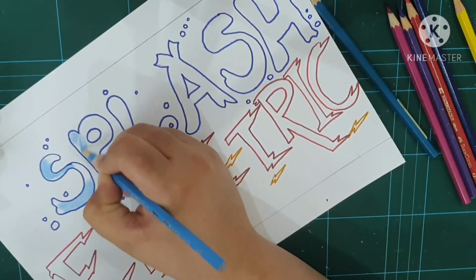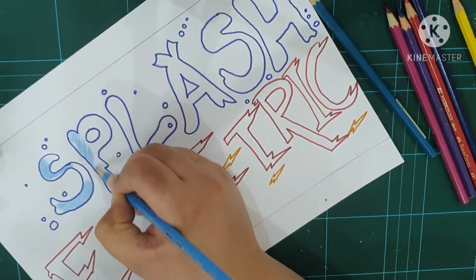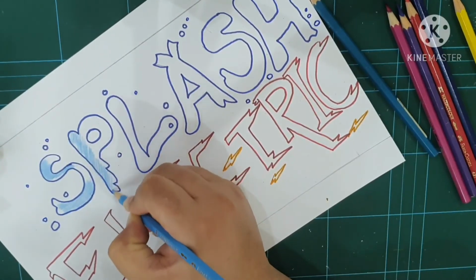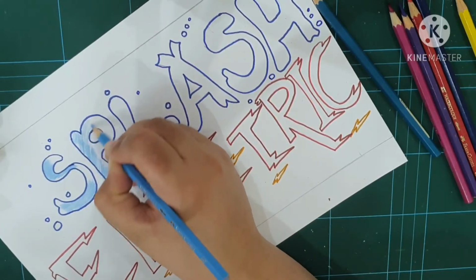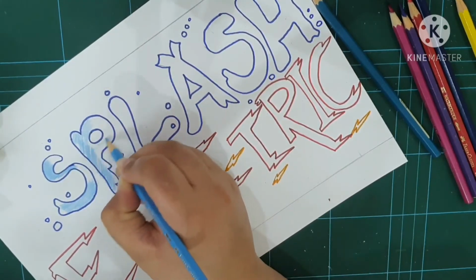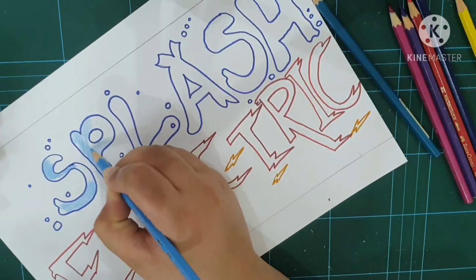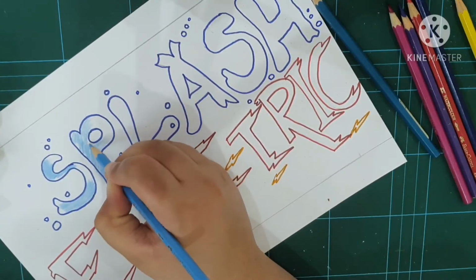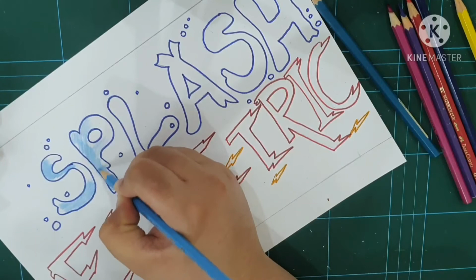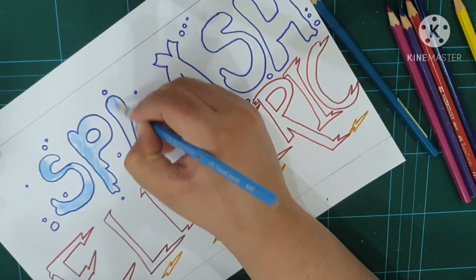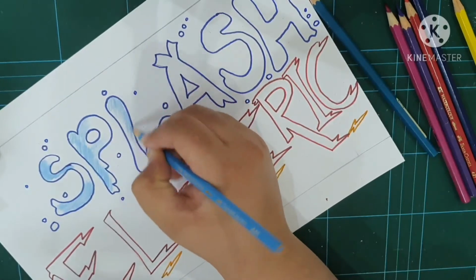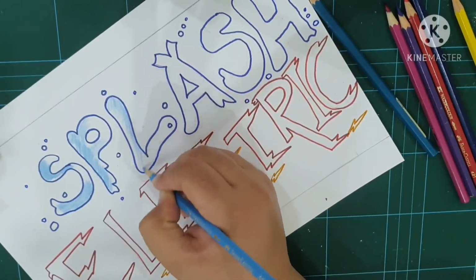Okay, come to the P. I'm not going to complete the full coloring for it. Some areas I'm just leaving white, and only a few parts I'm going to color. First I'm using the light shade, and then I'll tell you how to use the darker tone for the blue. The same way I'll complete the blue one, L splash.